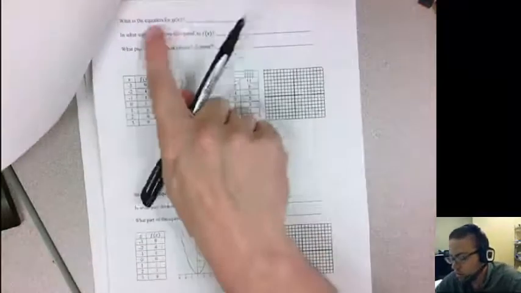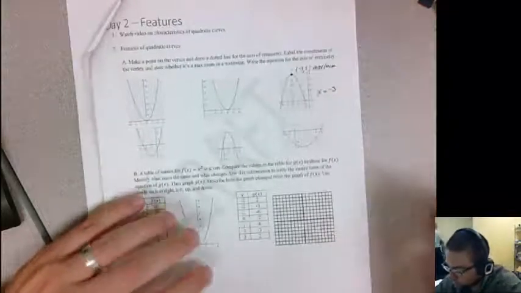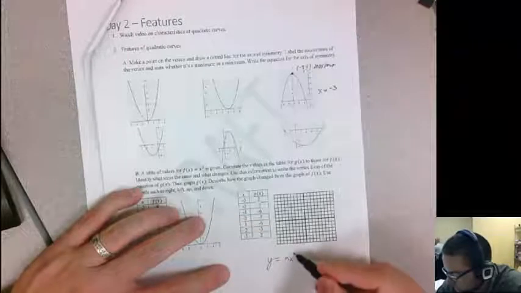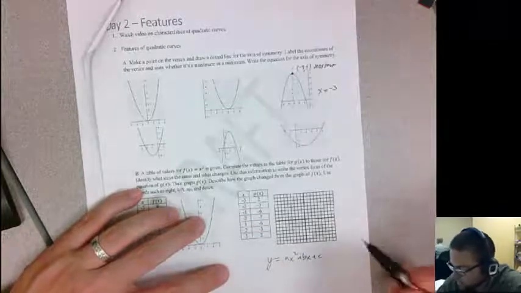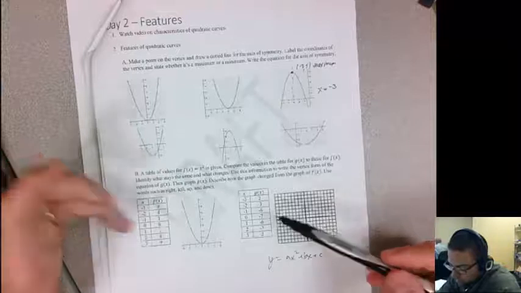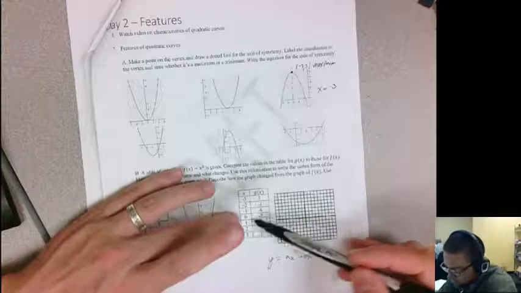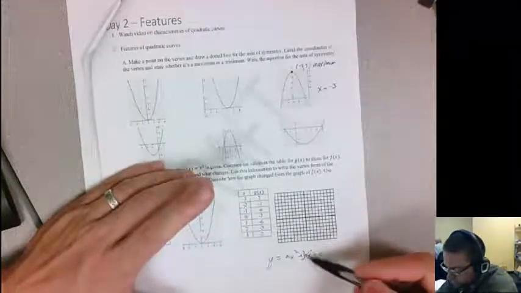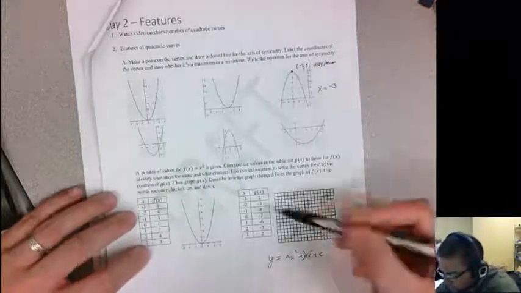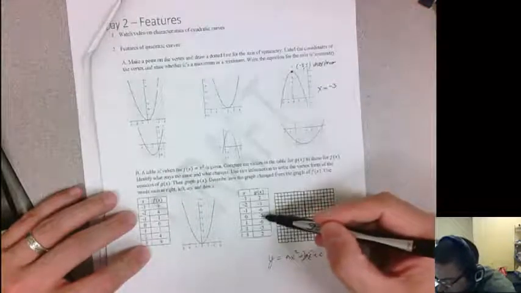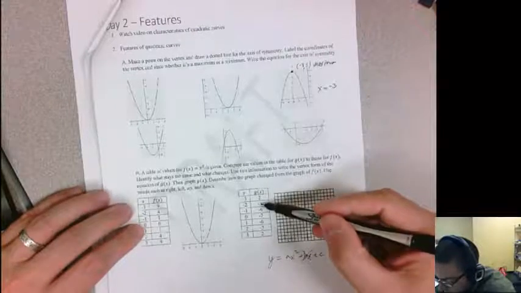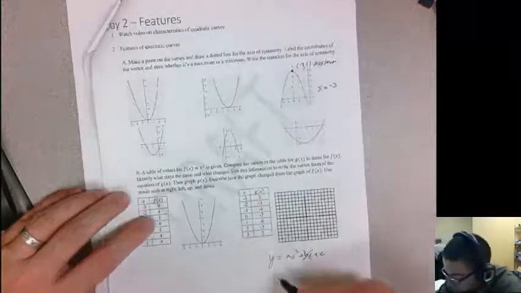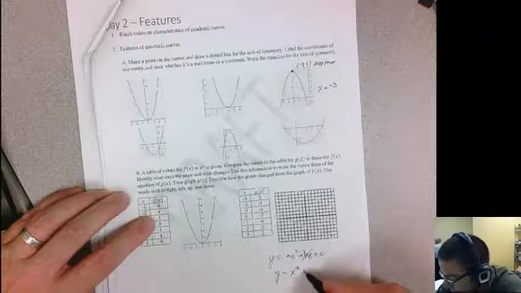Okay, the next question says, what is the equation for g of x? So the equation for g of x is going to be something like ax squared plus bx plus c. So if it has the same sort of growth as this one, we won't have any b. And it's just going to be, so let's see, it goes from 7 to -3, so it's going up by 4 when it goes up 2. So it looks like it has the same a, which is 1.